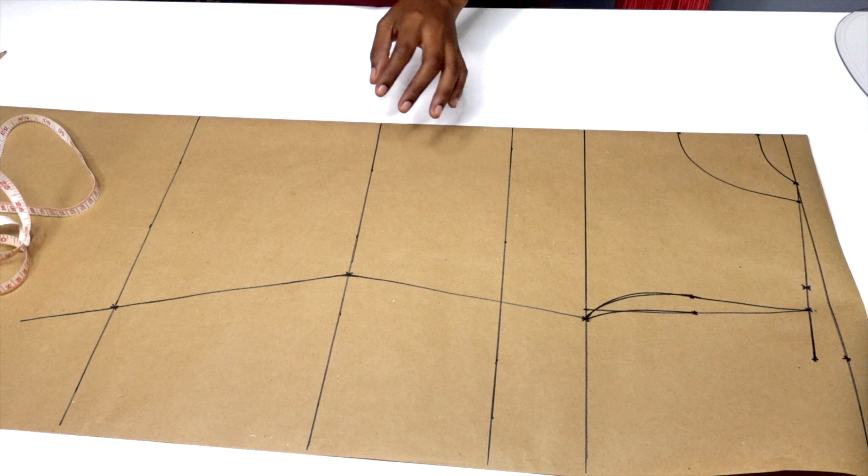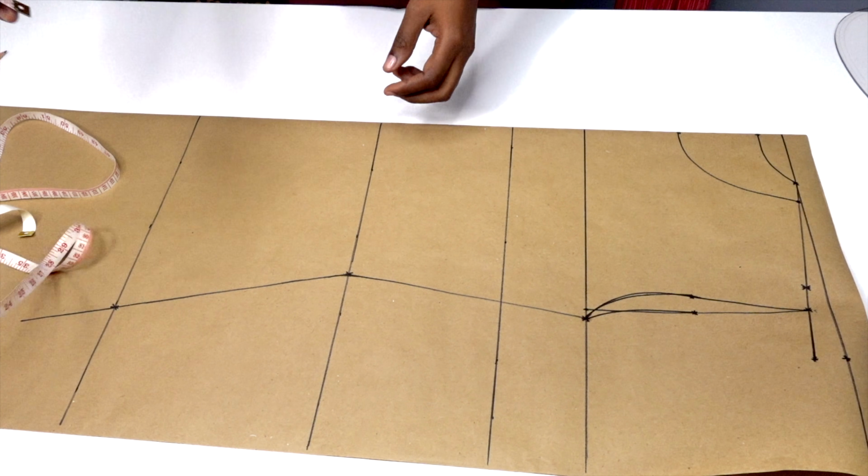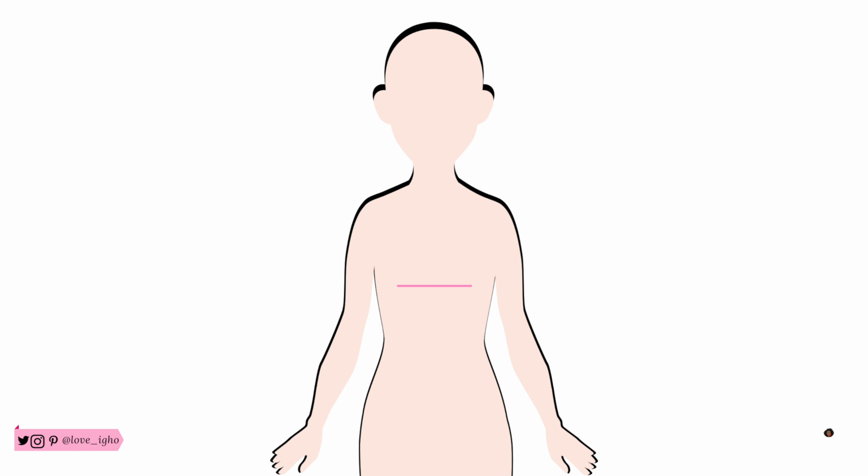Now it's time to insert the darts. For this, you need your bust pan measurements. That is, like I described earlier, your nipple to nipple measurement. So my bust pan is 9 inches. I'm going to divide that by 2, that's 4.5, then add half an inch, which is 5 inches.